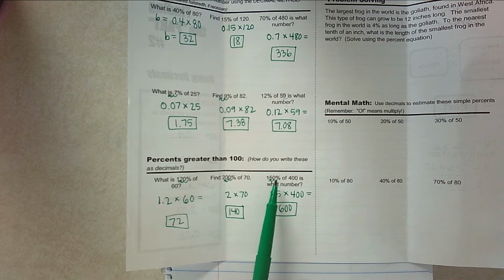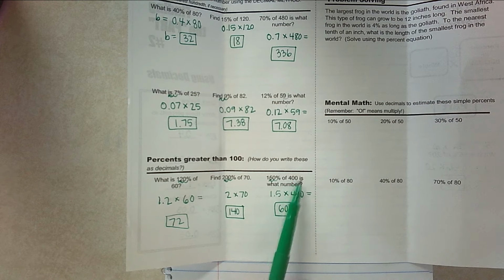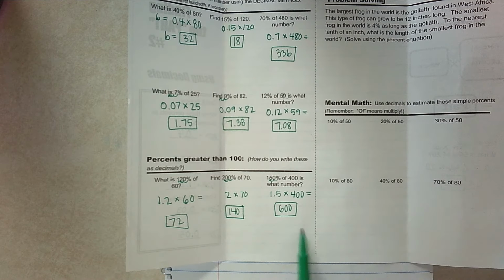Remember that 150% is 100% of 400, which is 400, and then 50% of 400 is 200. And we combine those two to get 150%. 400 plus 200 is 600.